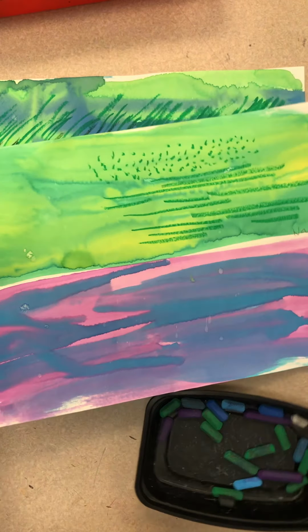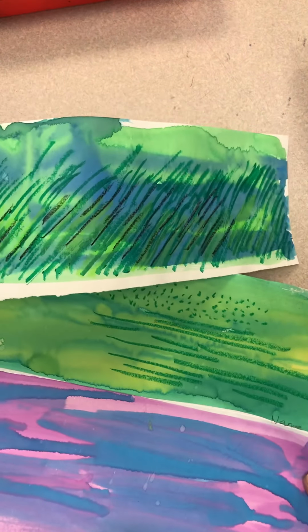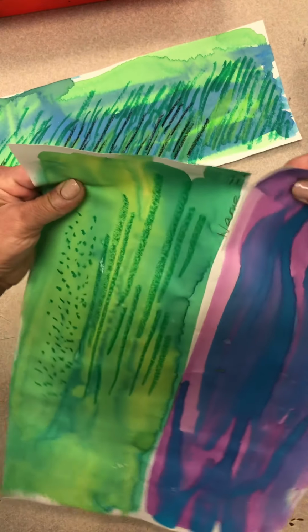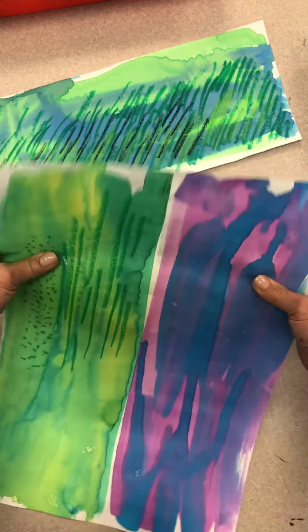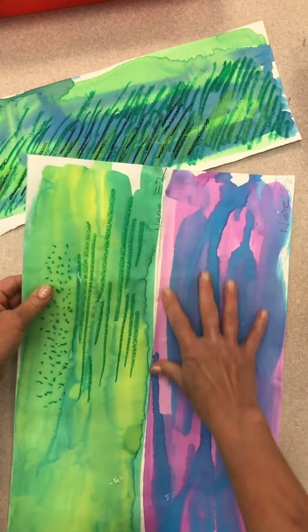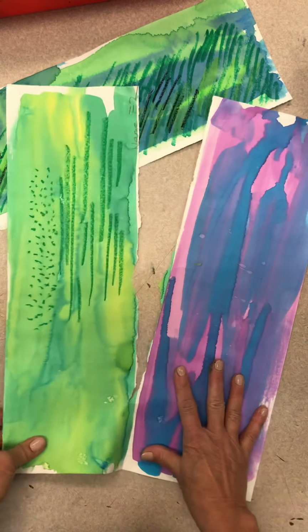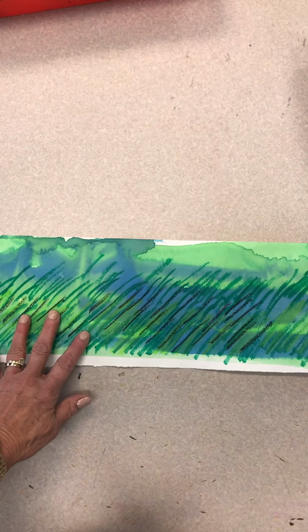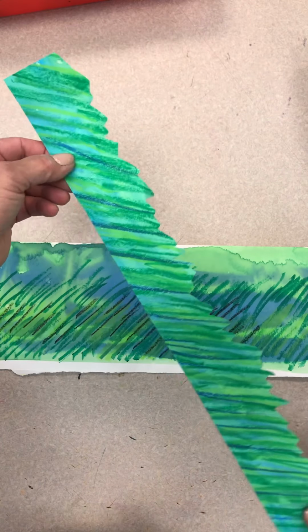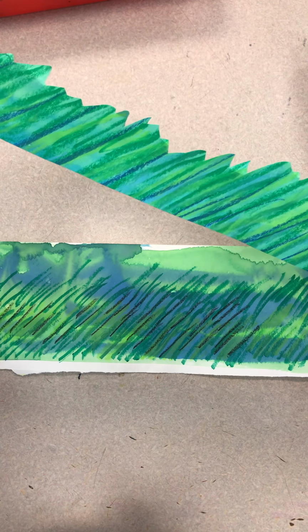After you're finished filling your area with texture, you're going to be tearing these 2 pieces in half. Sometimes it's hard. You might even need to cut it with scissors. You have scissors. I like tearing mine. I've got 2 different sections to use. And then we're going to be using these textures to cut and glue to the bottom of our sky.